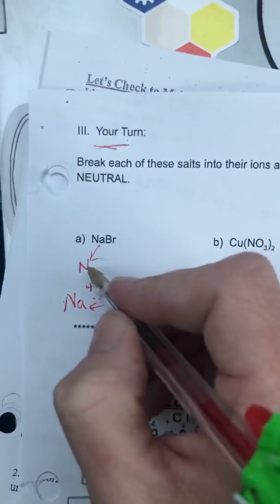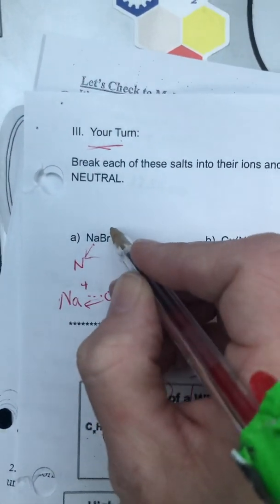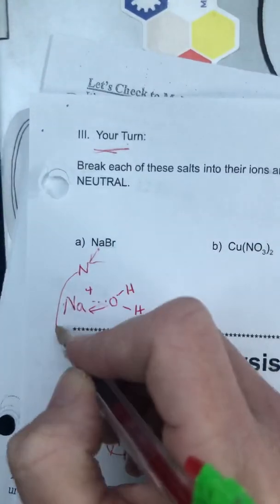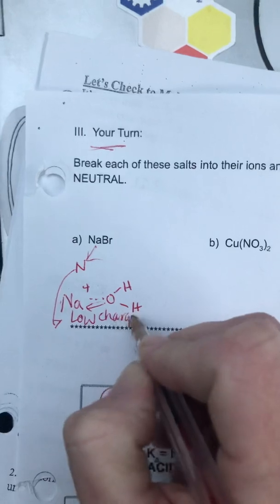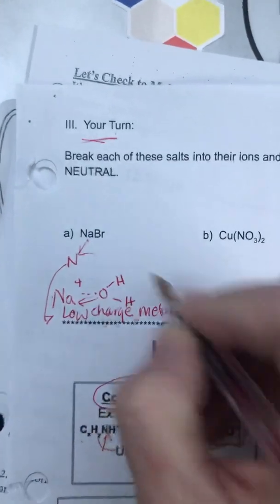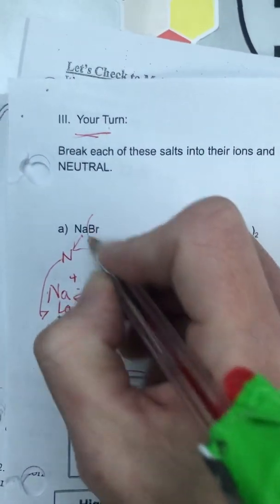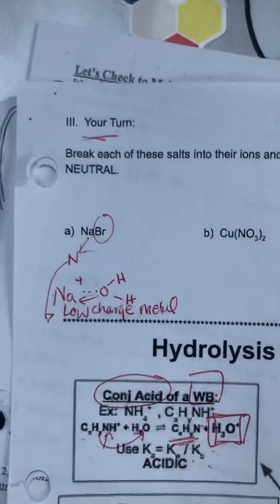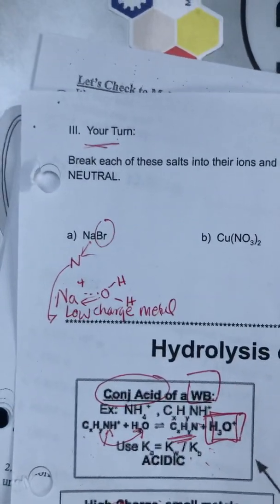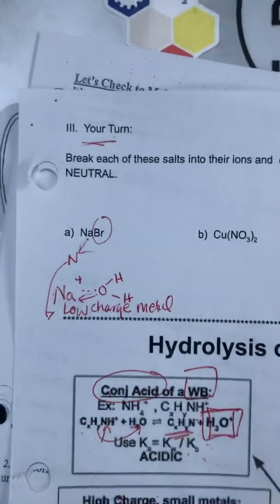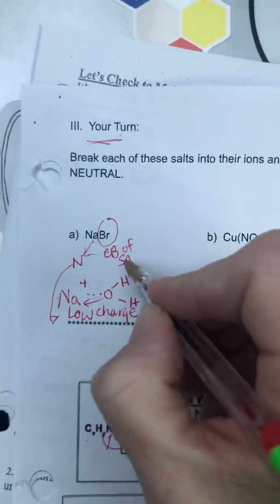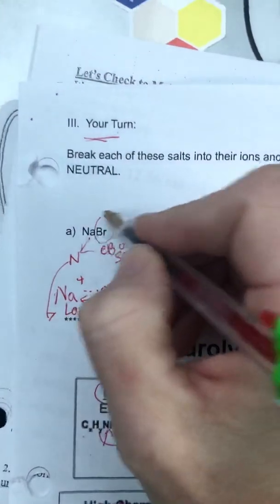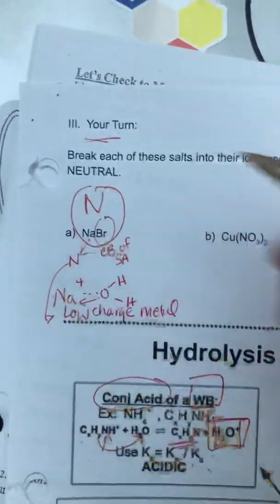Okay, so that's neutral. We'll say neutral, and why? Low charged metal, right? Now what about Br minus? Well, it's an anion, so it's either neutral or basic. It's a conjugate base from a strong acid or a weak acid. So this guy, of course, is a conjugate base of a strong acid, so it's not going to hydrolyze. So this guy is neutral overall.